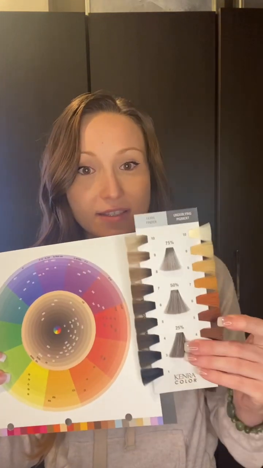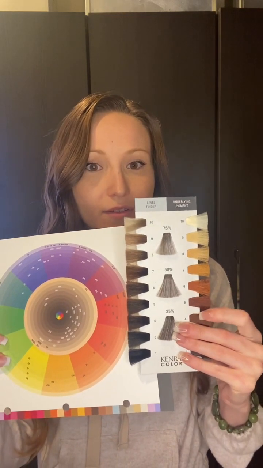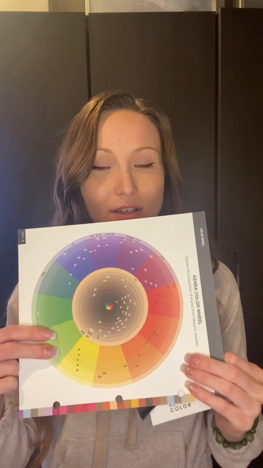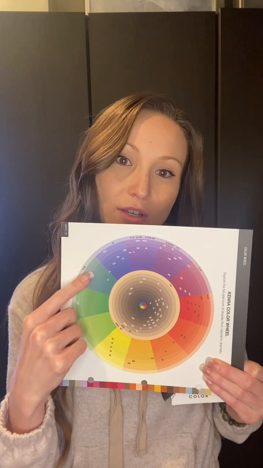For instance, say you wanted to cancel out some red right here. So red, then you cross over and it shows that green is going to cancel out this orangey red. And if you get more orange, then you're going to get closer to the bluish greens, right?